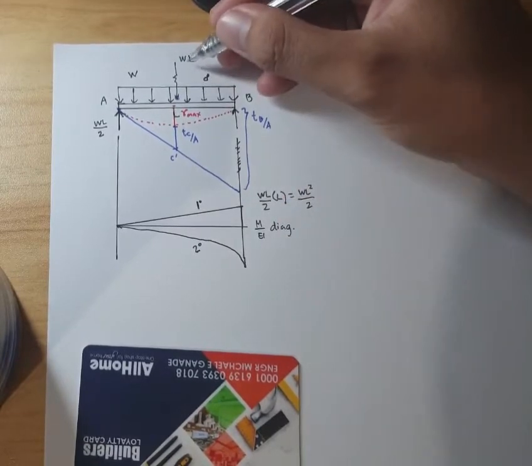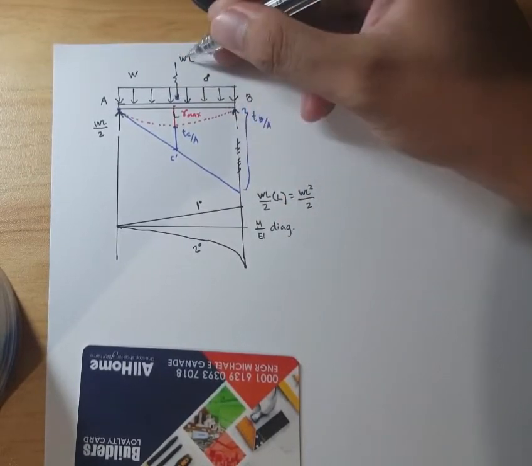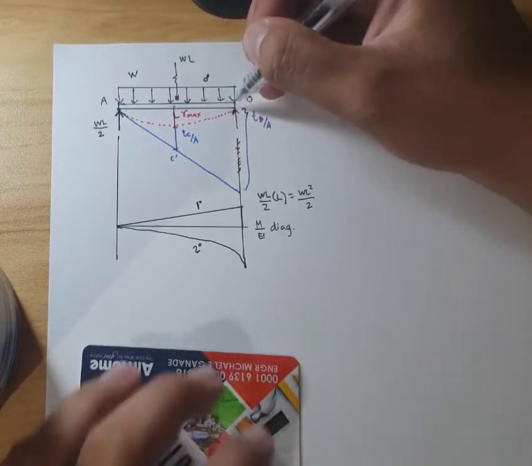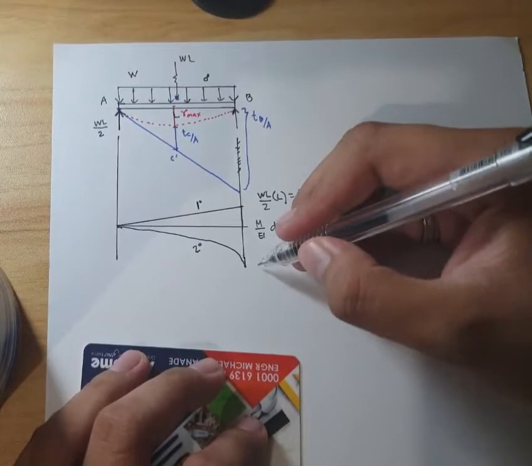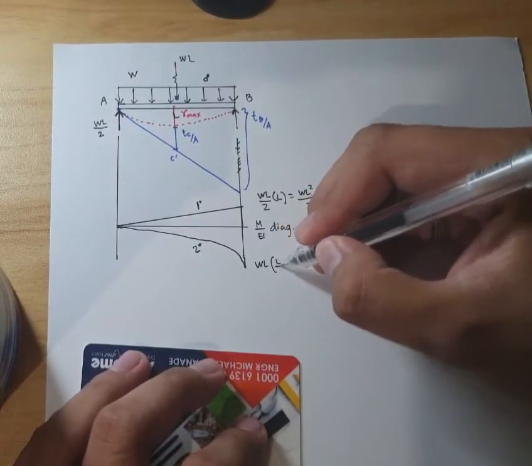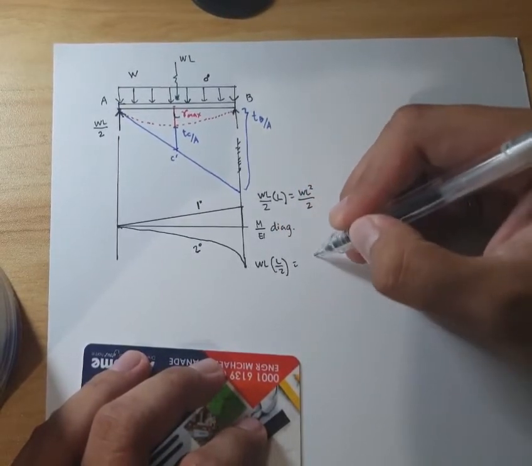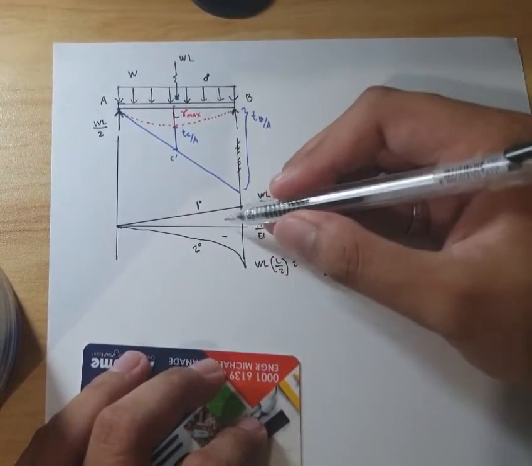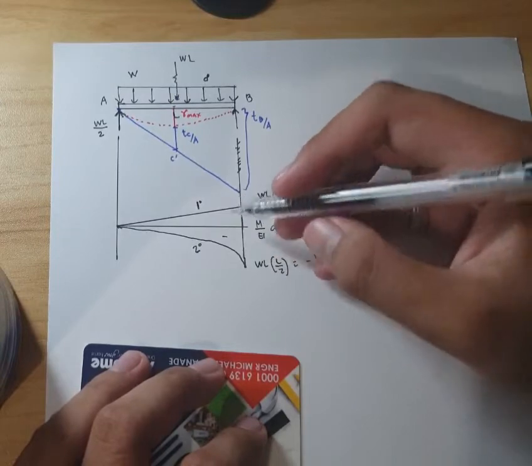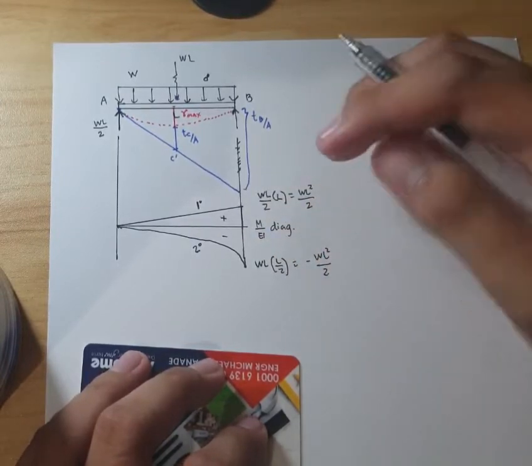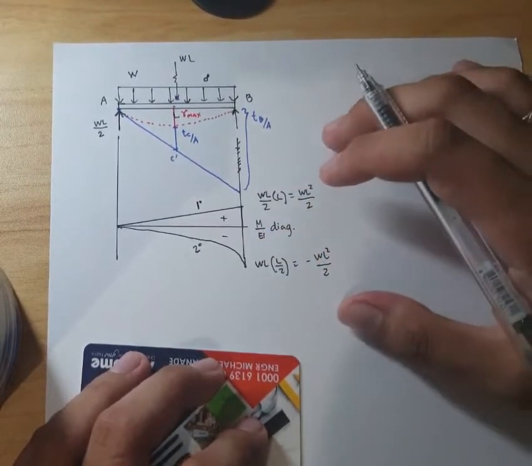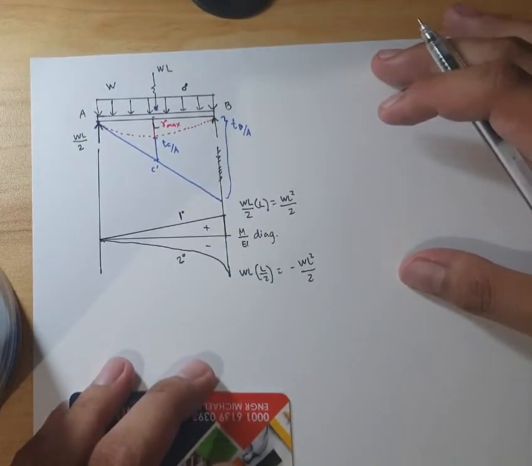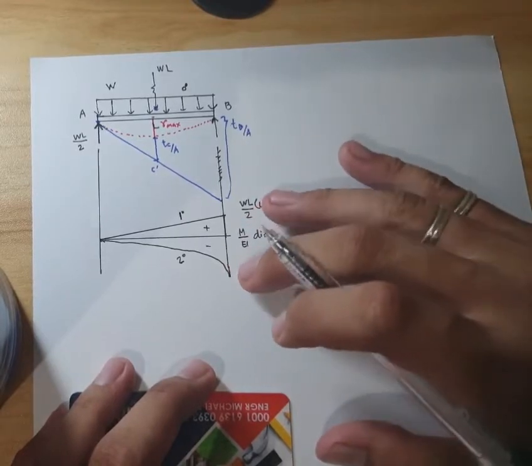Still, so paano mo pag-sum up moment diri, that is WL multiplied by L over 2 nga distance. So WL times L over 2, that is WL squared over 2, pero negative because this is a negative moment. This is a positive moment. Okay, so nanakay mga illustration sa area sa imong moment.